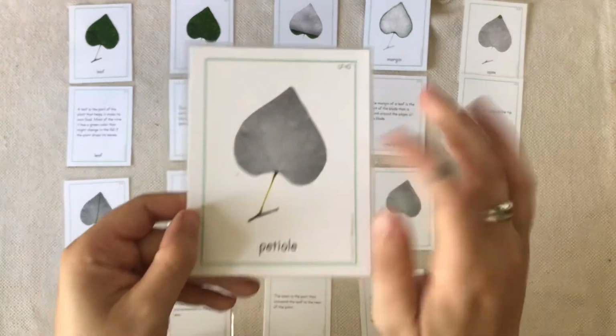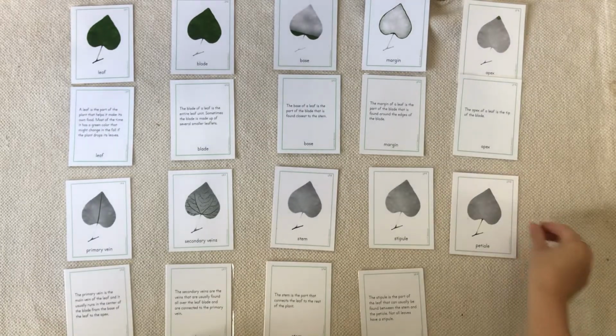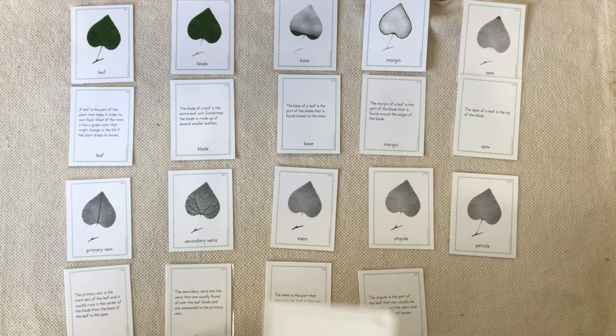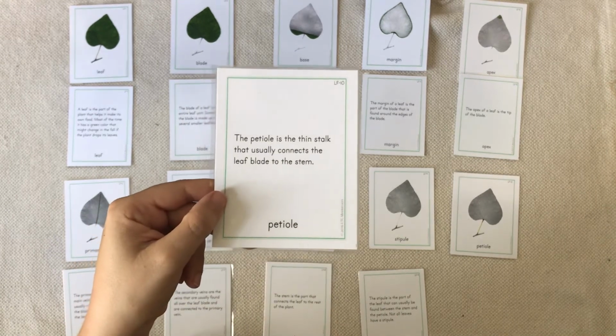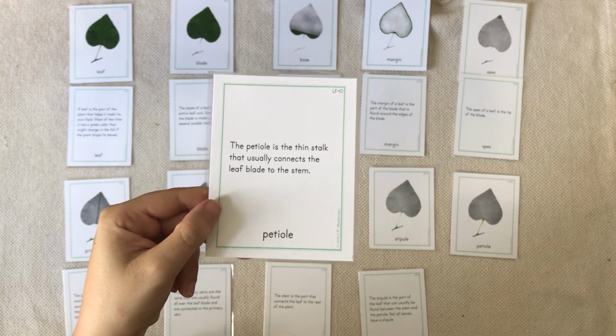Lastly, we have the petiole. The petiole is the thin stalk that usually connects the leaf blade to the stem.